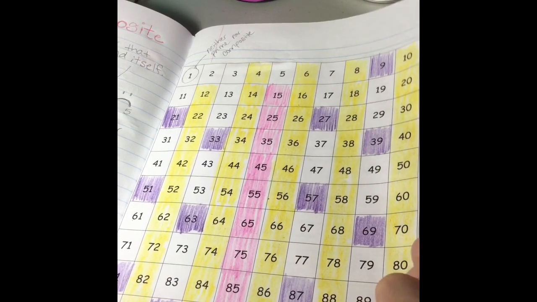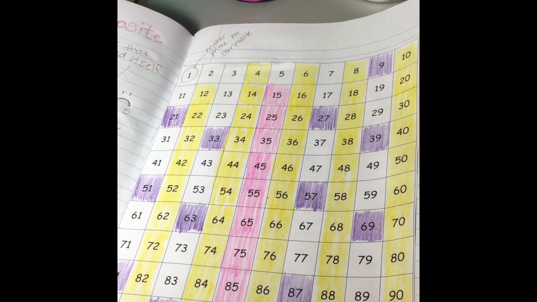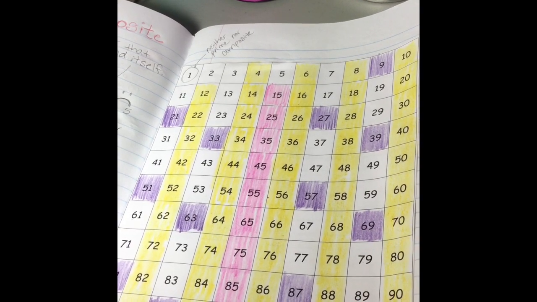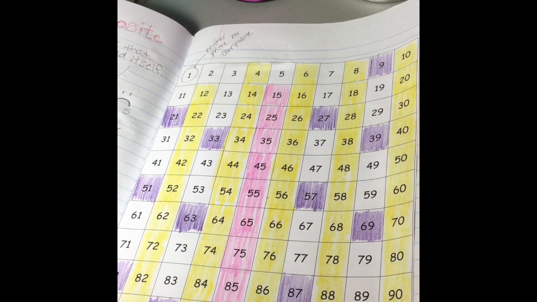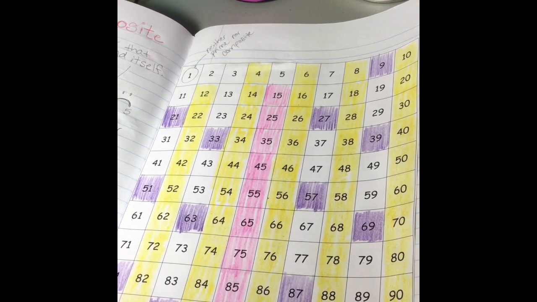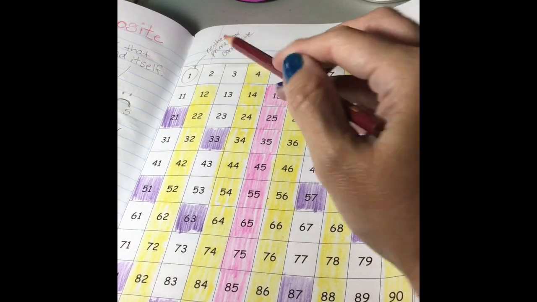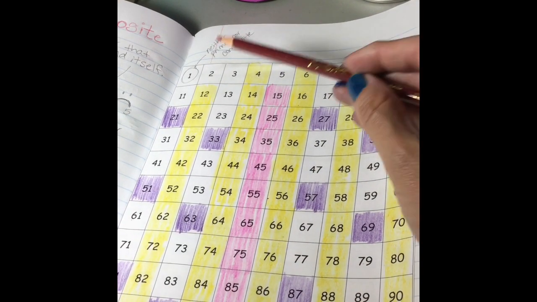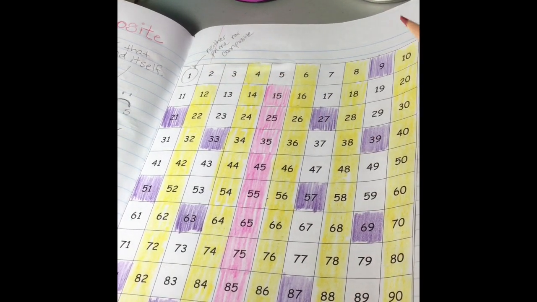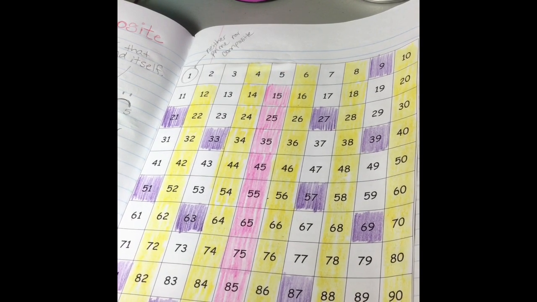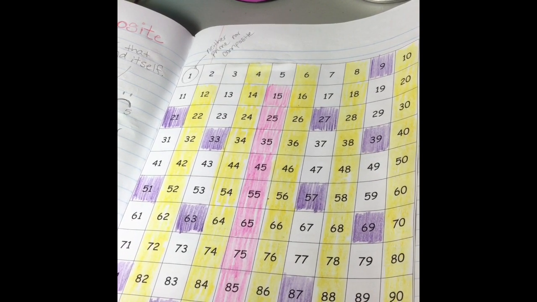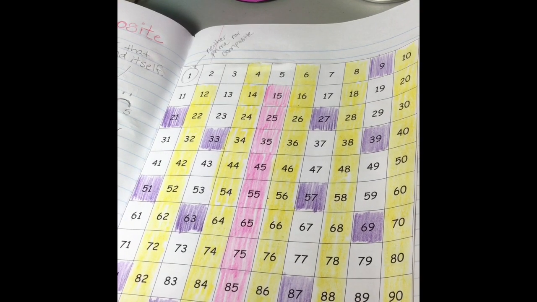Okay. All right, so now I've looked at my 3s. So I don't have to worry about anything being divisible by 6 that I haven't already colored in, because remember, the rule for 6 is anything's divisible by 6 if it's also divisible by 2 and 3. And I've colored in all the multiples of 2 and all the multiples of 3. Okay. So the next one to consider is 7.